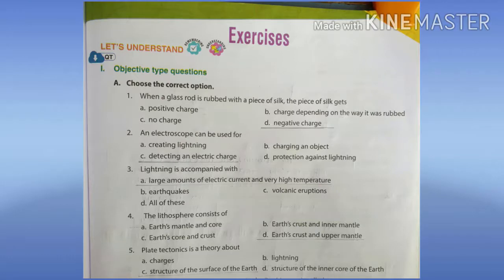Fourth one, the lithosphere consists of. Answer is option number D, Earth's crust and upper mantle. We have already discussed that the lithosphere consists of these two. Next, we'll be moving to fifth. Plate tectonic is a theory about. Answer is option number C, structure of the surface of the earth.